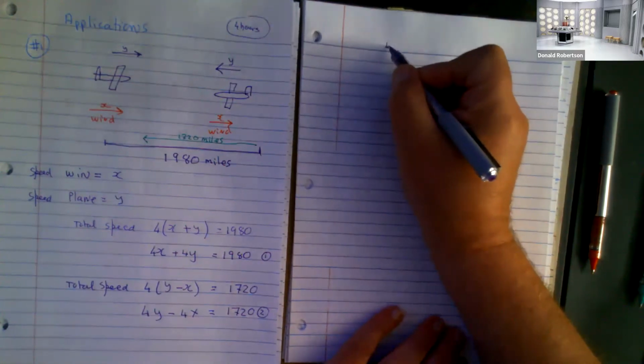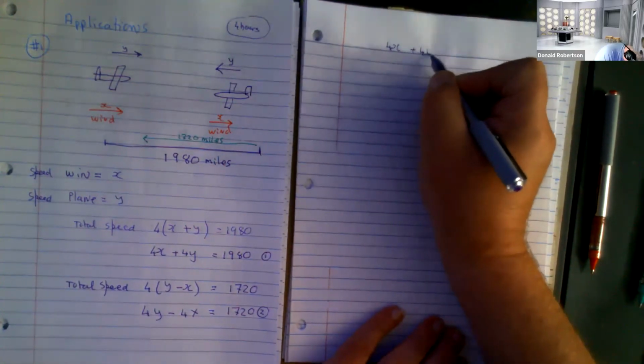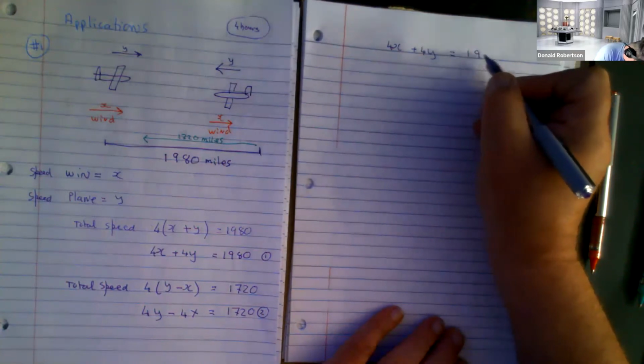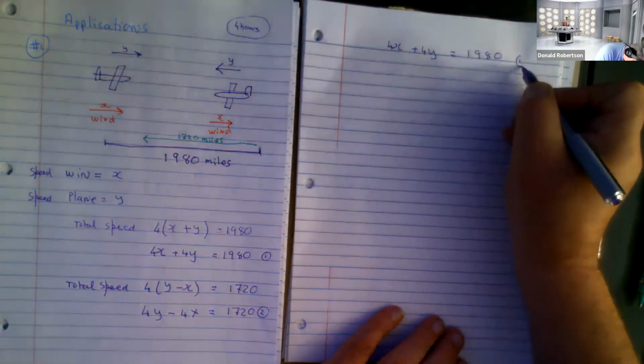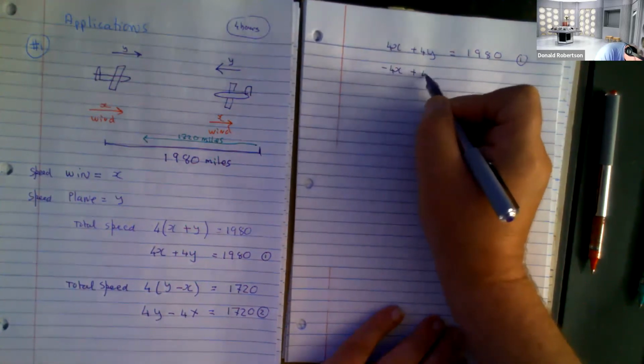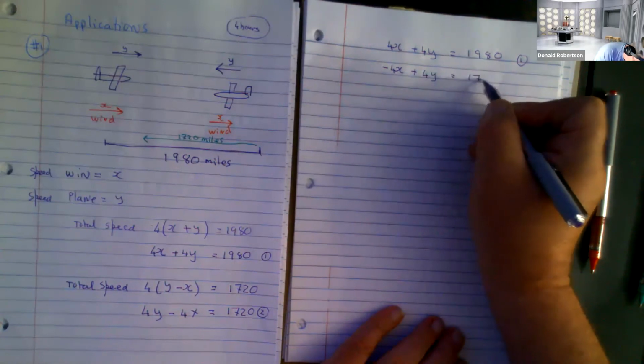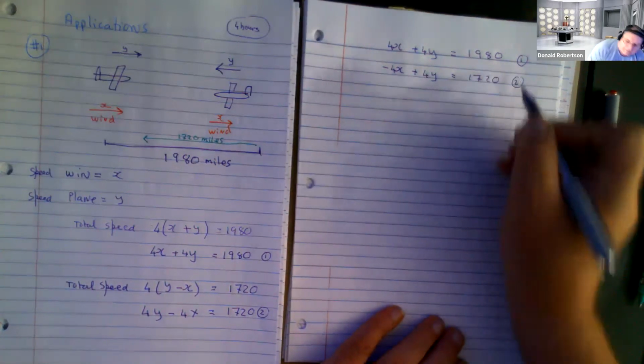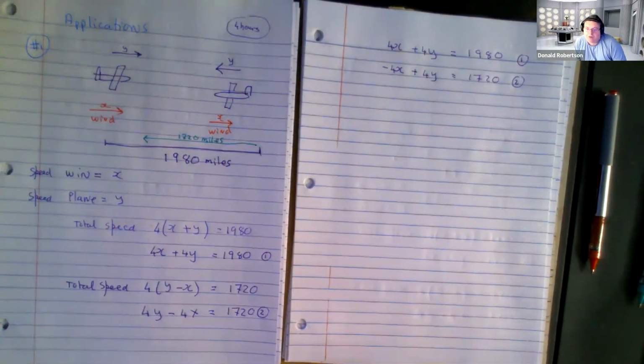So the two equations that we've got are going to be 4x plus 4y equals 1,980. I'll call that equation 1. And the second equation, I'm just going to rewrite it so the x's go first and the y's go second. And you get that. Now, once you've set up your system of equations, you then have a decision to make. And this decision is simple. Do you use the addition method or do you use the substitution method?